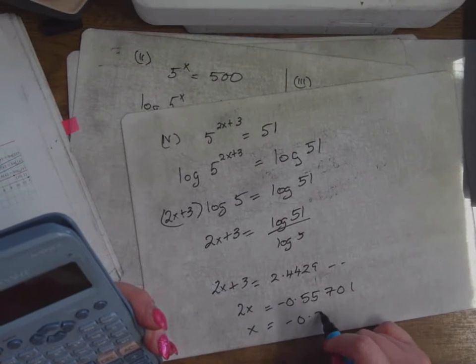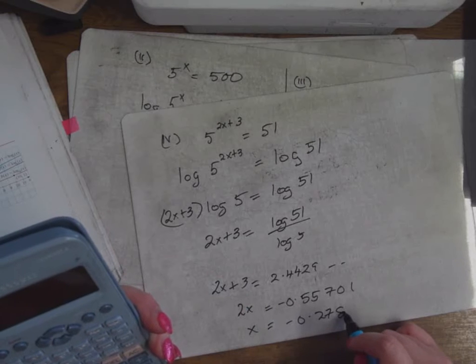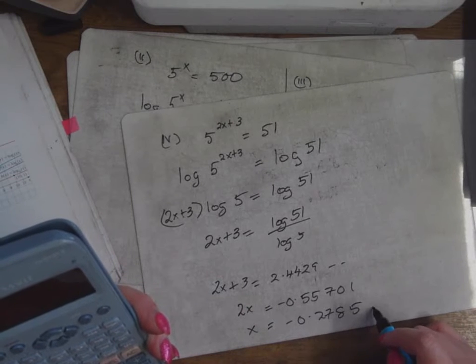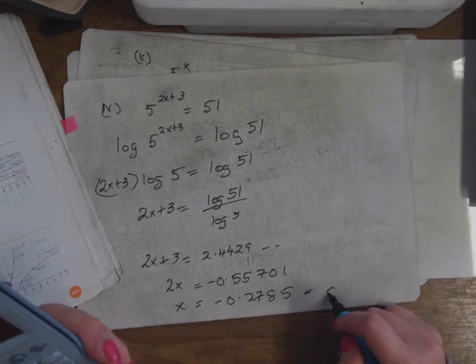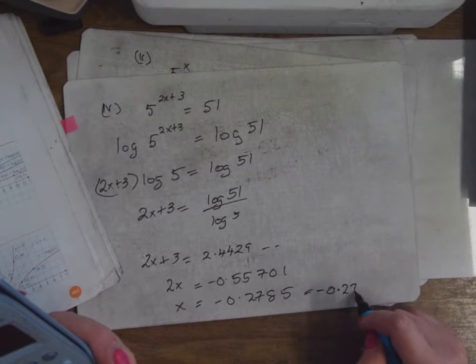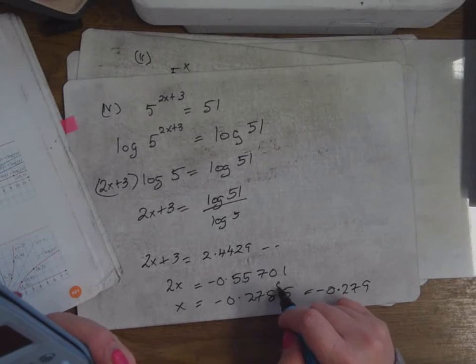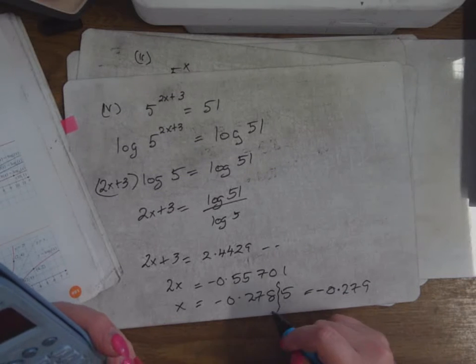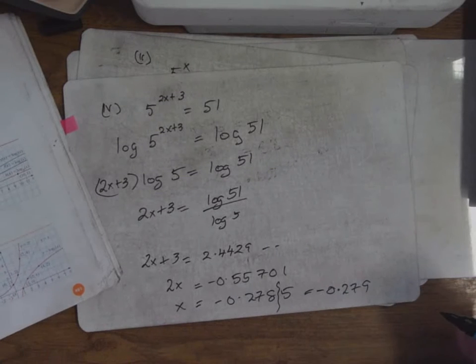Minus 0.2785, and when you round that to 3 significant figures, it's minus 0.279, because the digit is 5 or more, so it increases. Okay? Is that right?